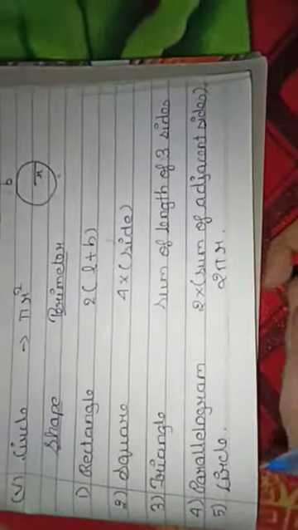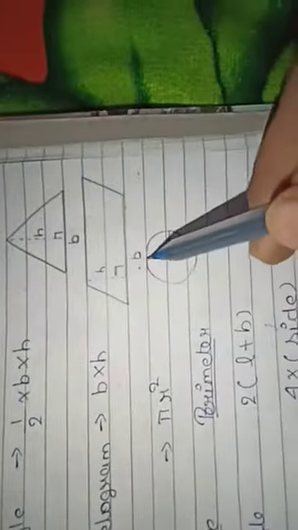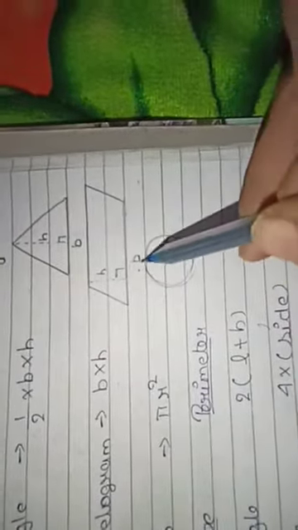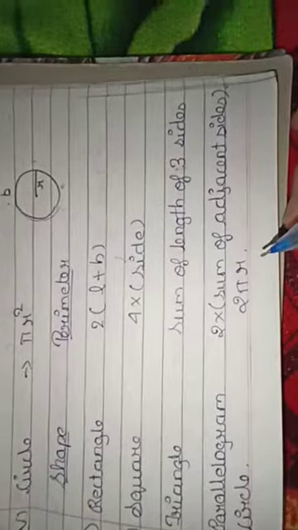Then what is the perimeter of a circle? Perimeter of a circle means this one. We call this the circumference of the circle. The formula of the circumference of a circle is 2 pi r. So you need to remind yourself of all these formulas, the area of these particular figures and also the perimeter of these figures.